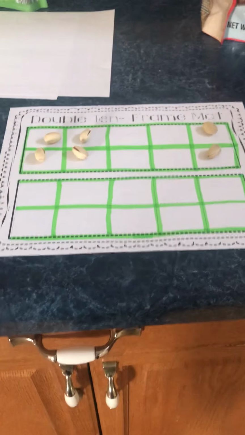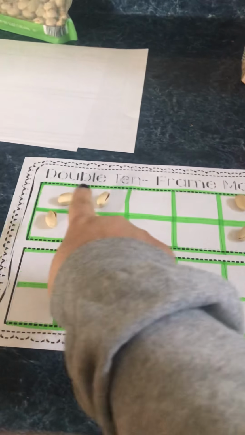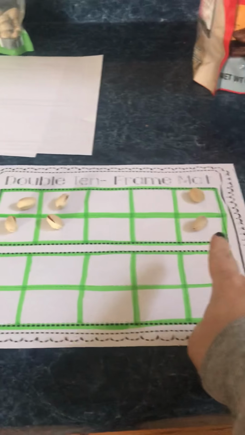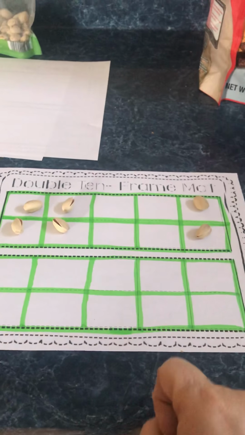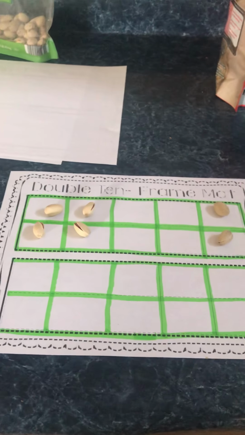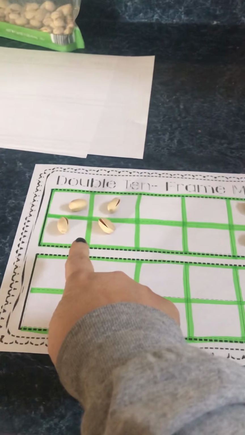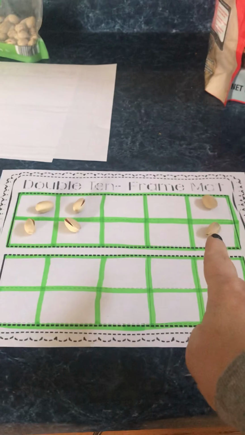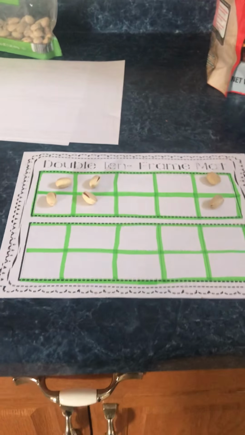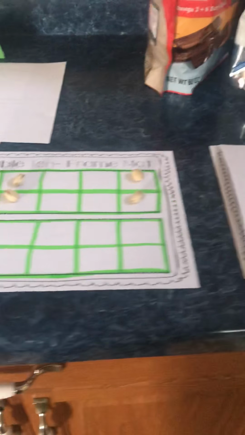I see that there are 4 nuts here and 2 nuts over here. So when I subitize and count, I can go 4, 5, 6. And that's how I know that there were 6 there. Okay, here's the challenge one. It's all the way at the end. I'm going to show it to you. It's a little bit tougher than the rest. Here we go.